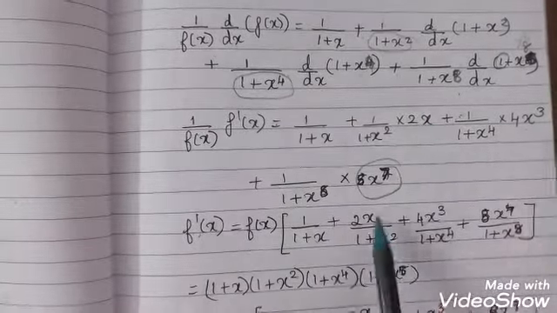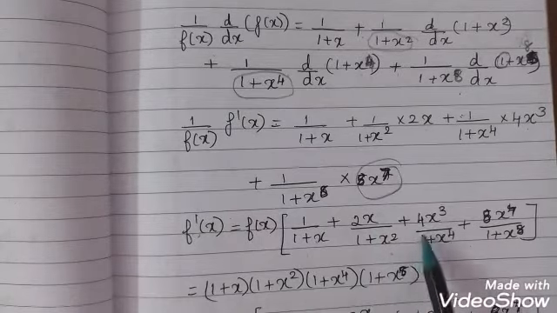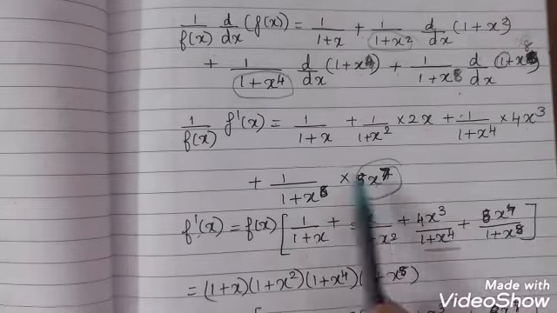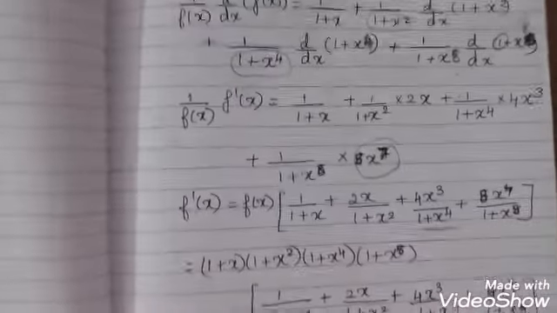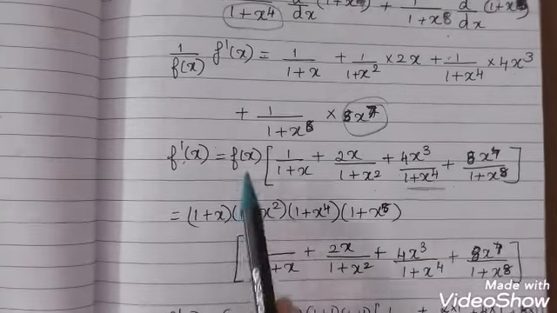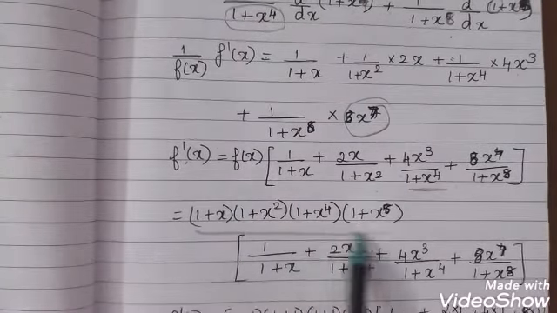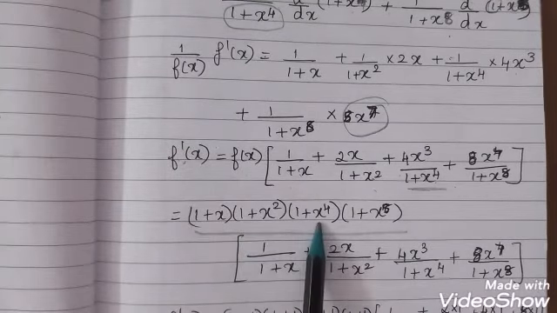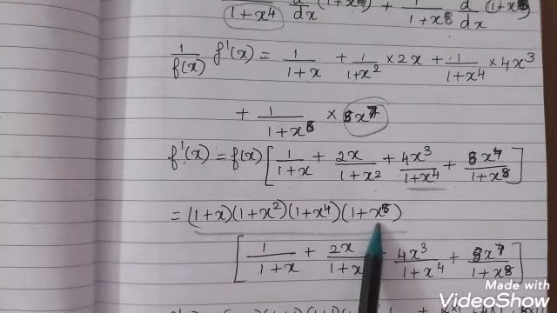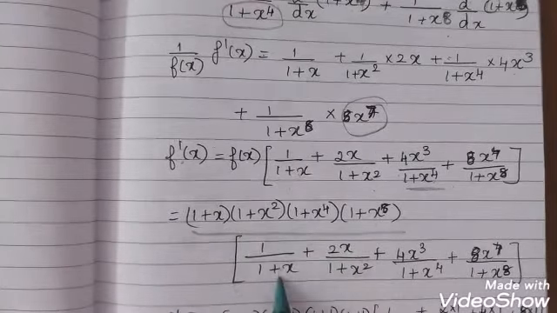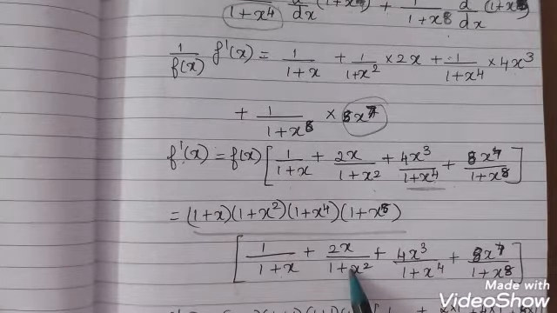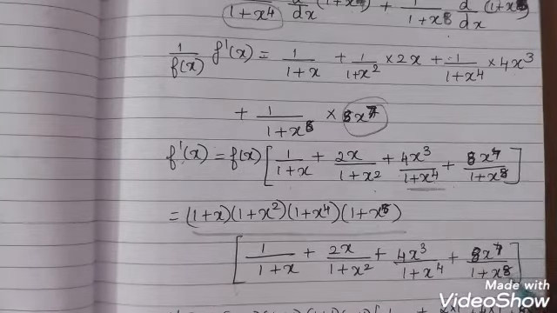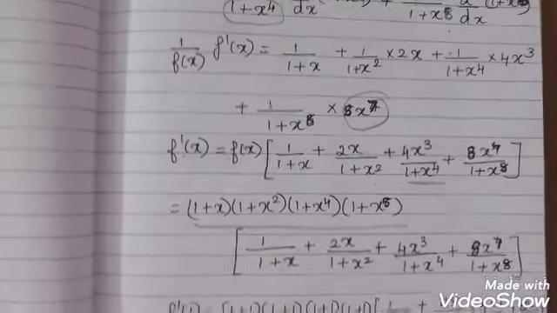x plus 2x divided by 1 plus x squared plus 4x cube divided by 1 plus x power 4 plus 8x power 7 divided by 1 plus x power 8. This is what you get here. So, what is your f of x? Your f of x is nothing but the question itself. 1 plus x into 1 plus x squared into 1 plus x power 4 into 1 plus x power 8 into 1 by 1 plus x plus 2x by 1 plus x squared plus 4x cube divided by 1 plus x power 4 plus 8x power 7 divided by 1 plus x power 8.